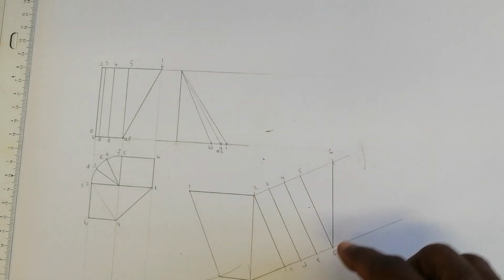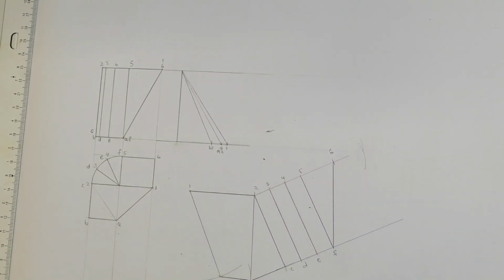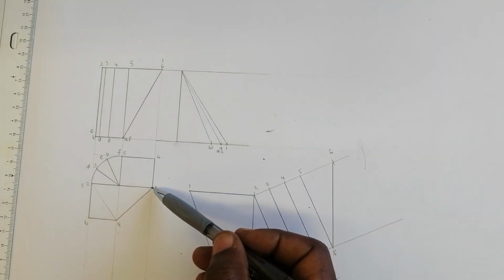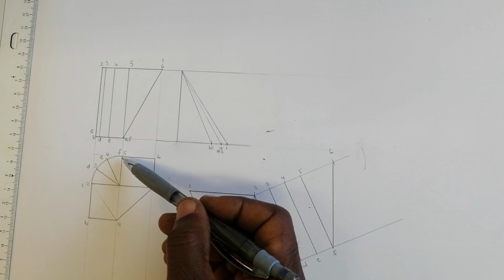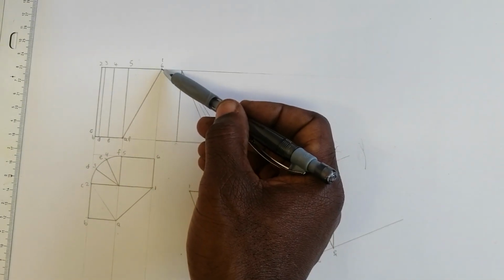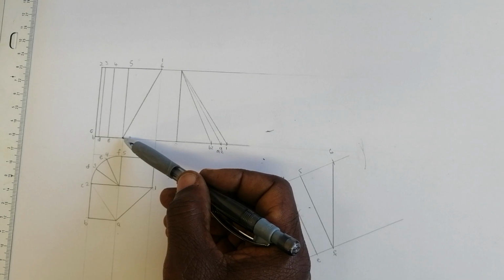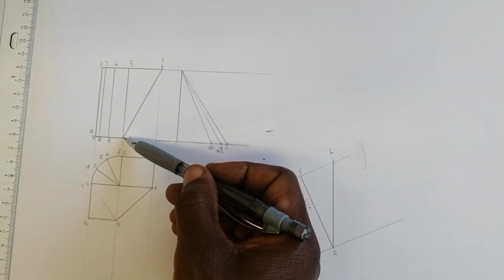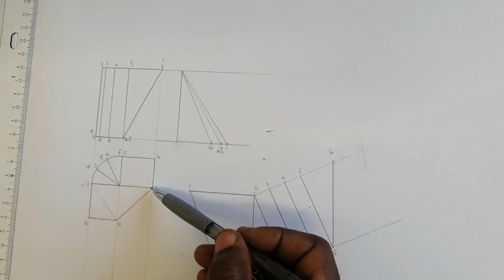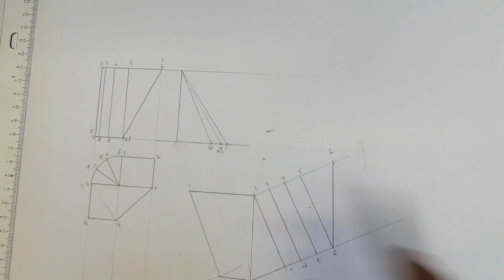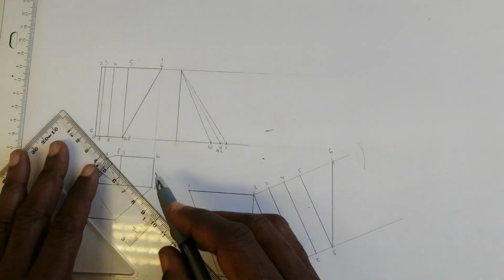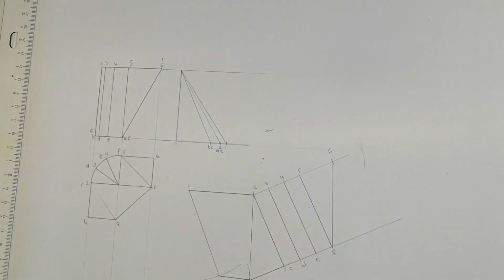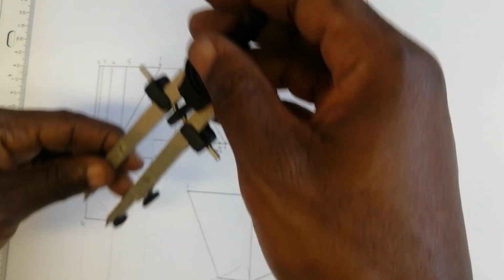Now I need 1F. All right, so we have 1F. You see, 1 is on top, F is at the bottom. Can you see? 1 and 6 coincide here, and F is there. So 1 to F. I'm looking for this true length 1 to F. So I'll take in the top view 1 to F and join this 1 to F. So this is the line I need to get a true length.